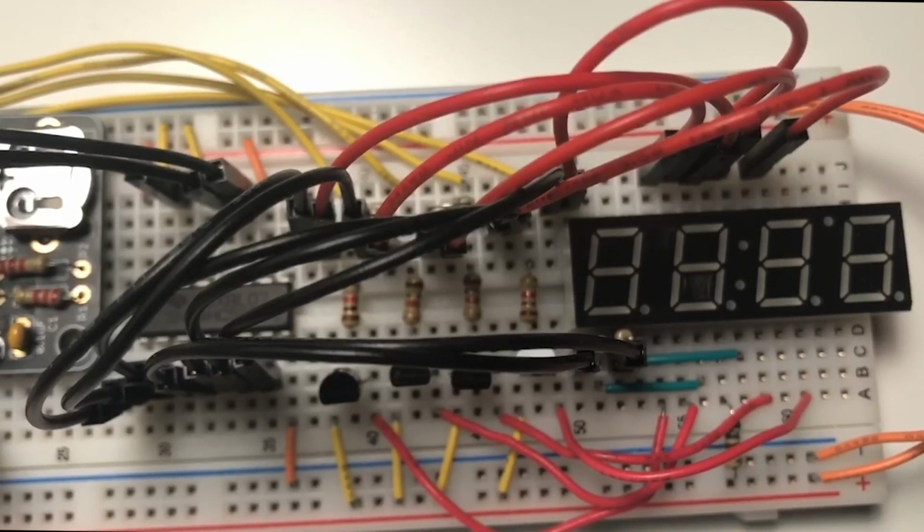So the first part of the circuit that I'll show you is the 4 PNP transistors, and what they do is allow each digit to turn on at one time, so the other 3 are off. And while it appears like all 4 are on, only one of them is actually on at one time, and that's because of these PNP transistors.